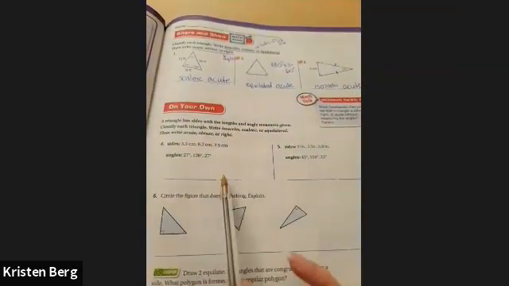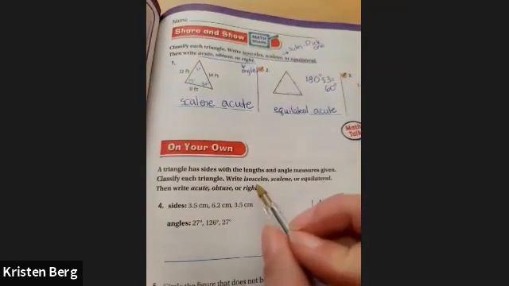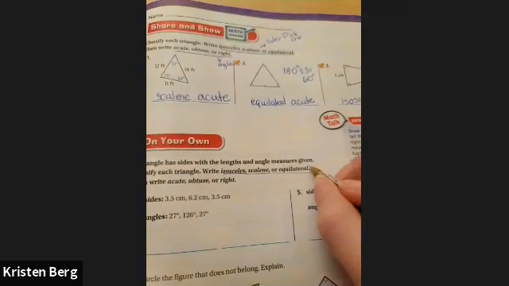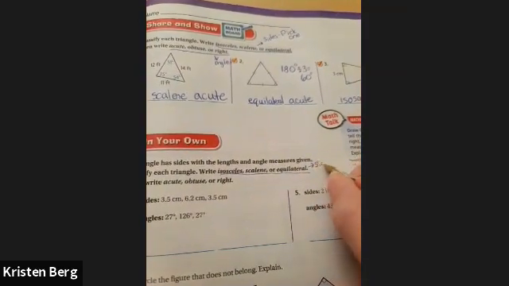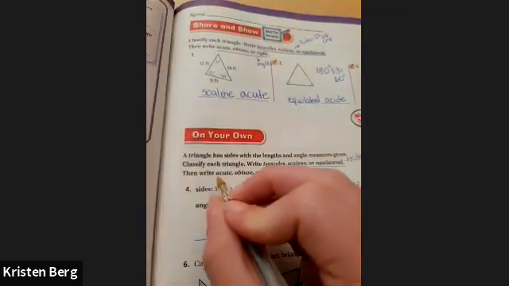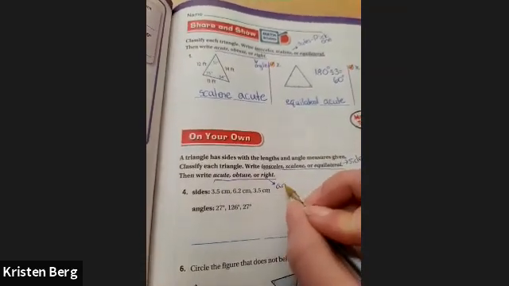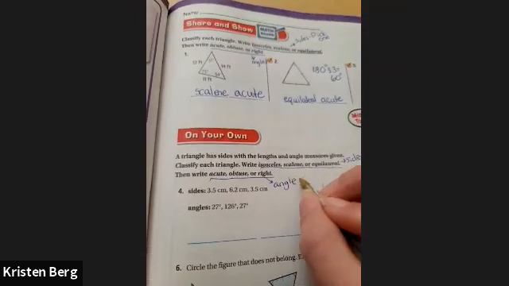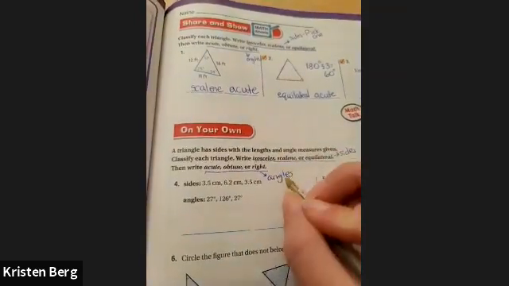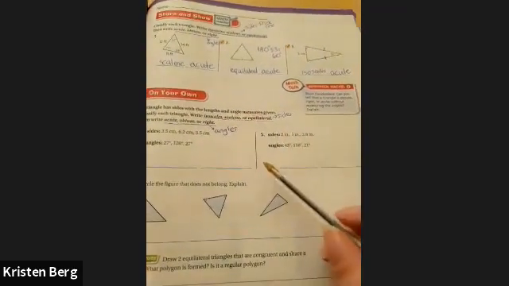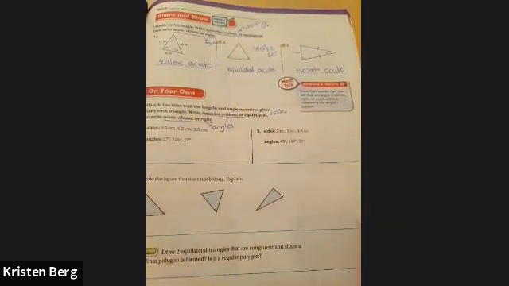All right, so now I want you to try these two on your own. Again, you are just writing one of these, you're picking one. This is to name the sides. And then you are choosing one of these to name the angles. So you need one for the sides and one for the angles. So go ahead and pause this and try 4 and 5 on your own.